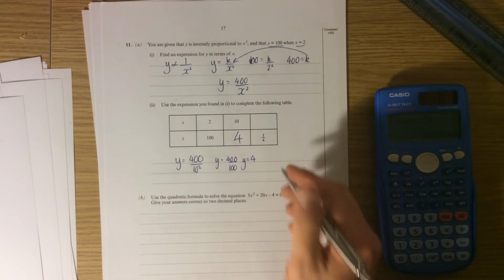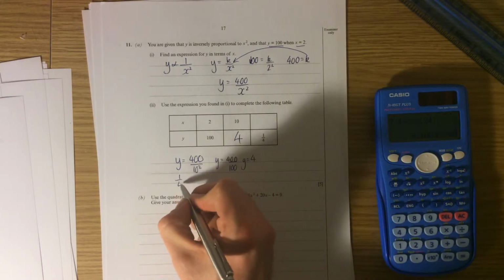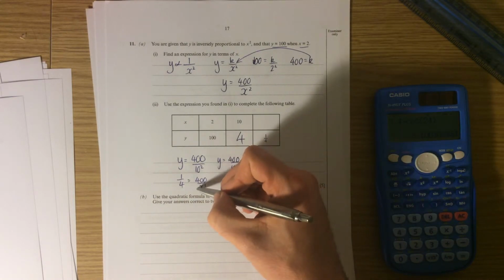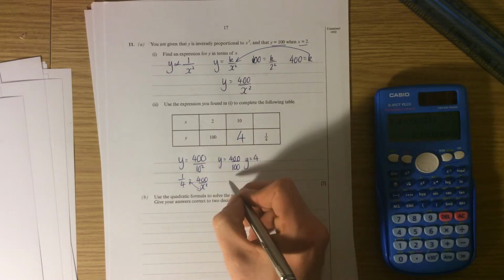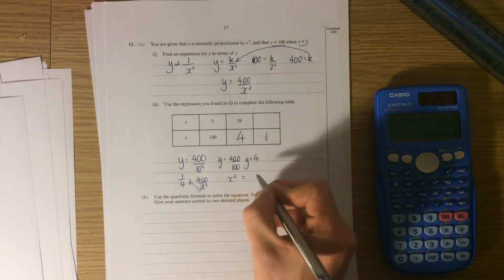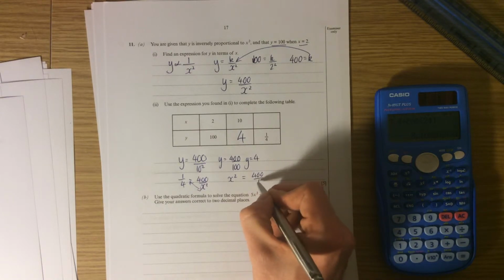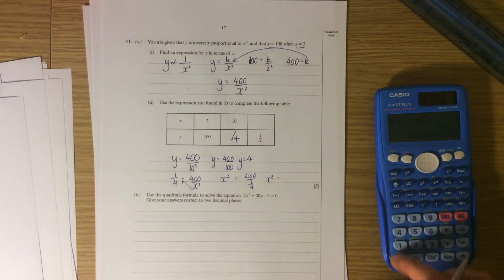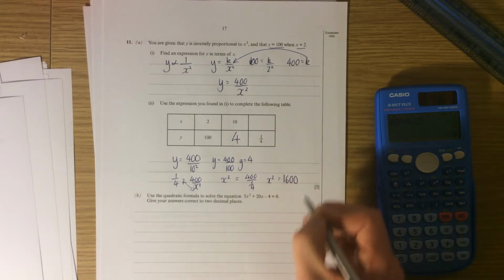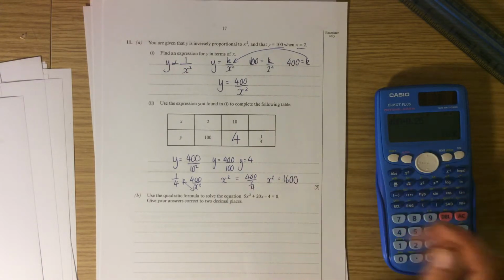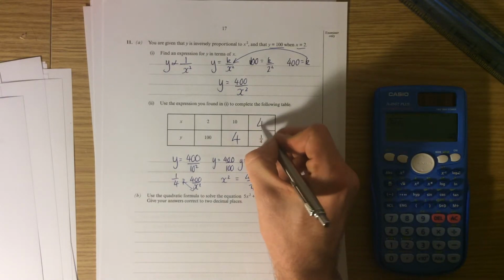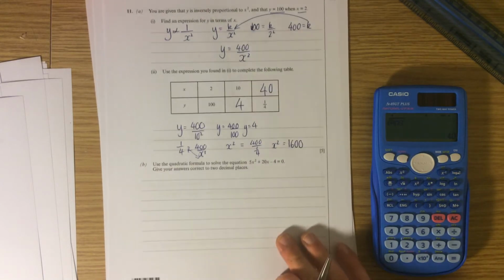Going in the other direction, we are told that a quarter is equal to 400 divided by x squared. We need the x squared on the top, so I'm going to swap these around. So we will get x squared equals 400 divided by a quarter. Use the calculator to work out 400 divided by a quarter. So x squared is 1600, and then we are going to square root that to find out what x is. So the square root of 1600 is 40, so x is 40.